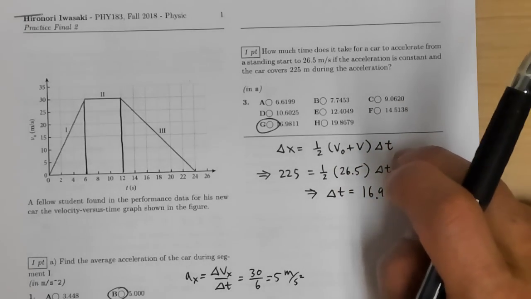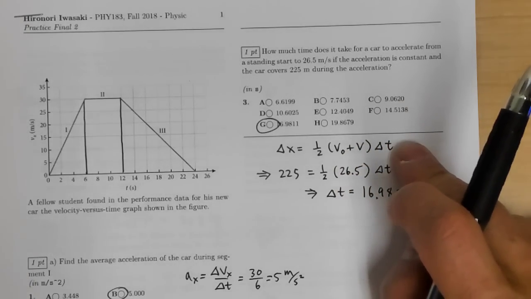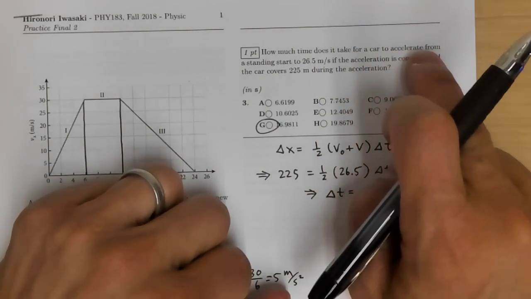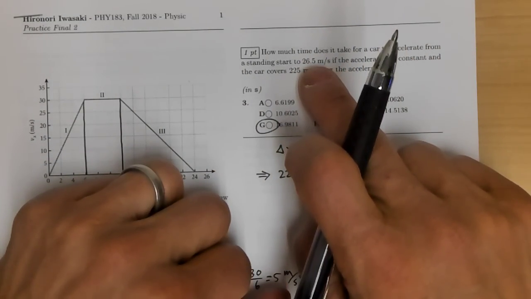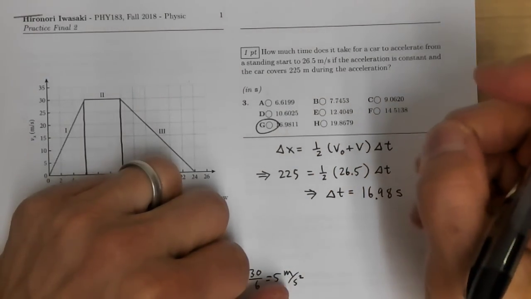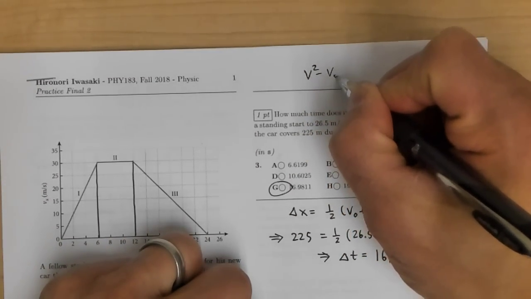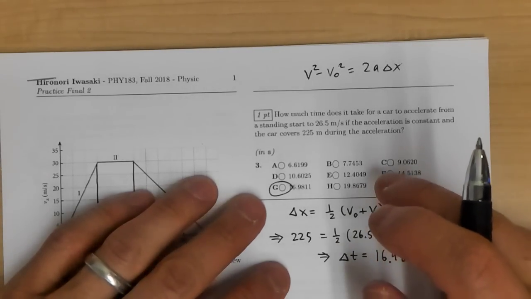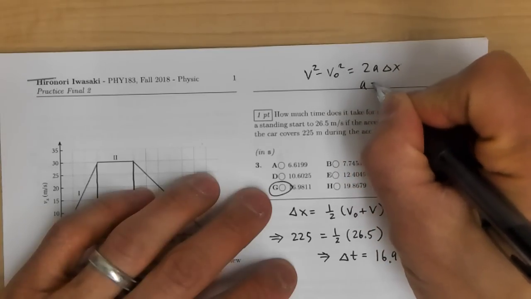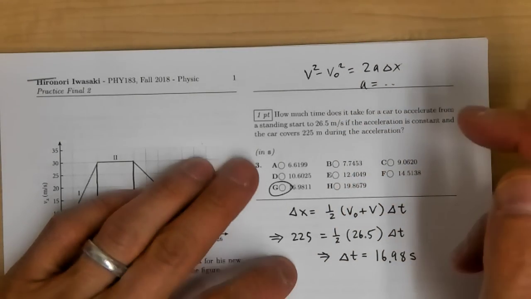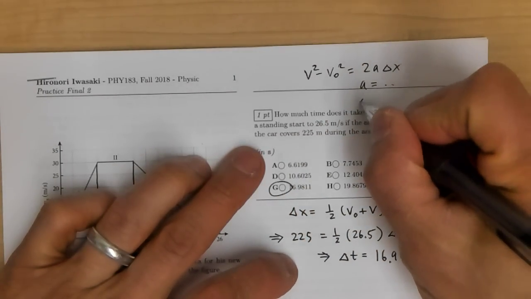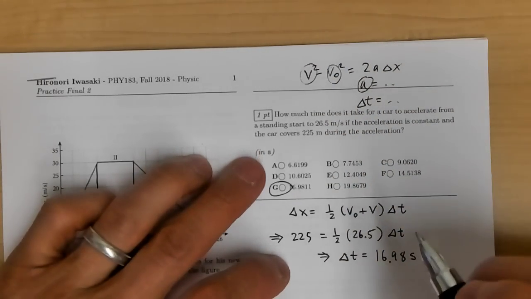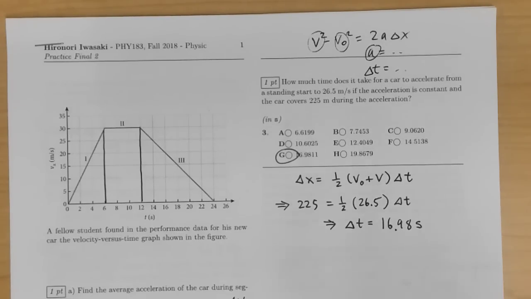So probably most of you don't solve it this way. Probably what you do is do the problem in 2 steps. You have the initial velocity 0, the final velocity 26.5, then you have something like v squared minus v initial squared equal to 2a delta x. You can do that, and then you would solve for a from that. And then you can figure out how much time it takes, because you know a, you know the initial and the final velocity, that'll be enough information to get delta t. So you can get it in 2 steps, rather straightforward.